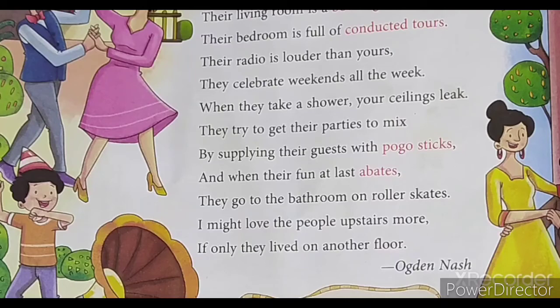I might love the people upstairs more if only they lived on another floor. Written by Ogden Nash.